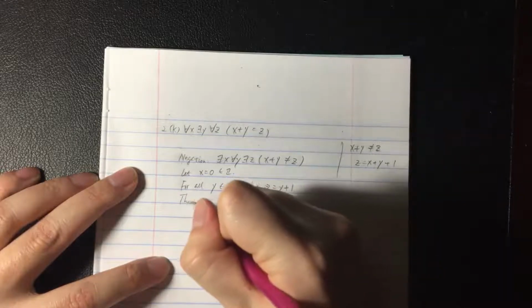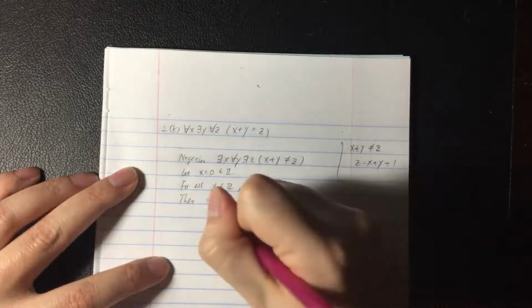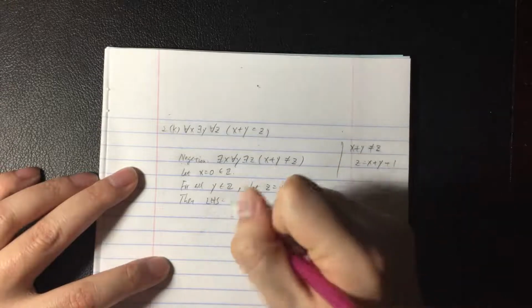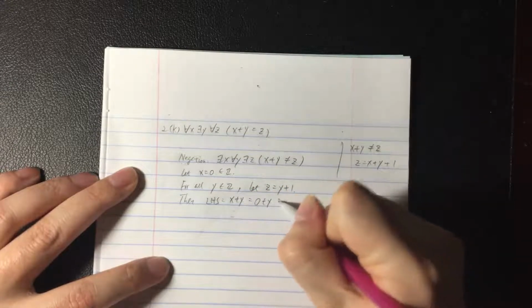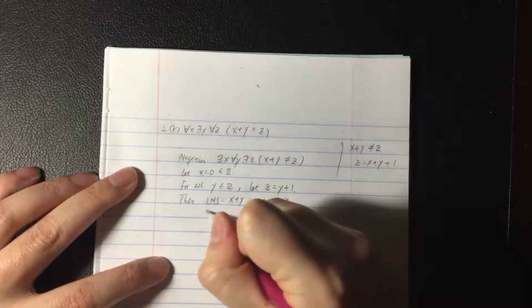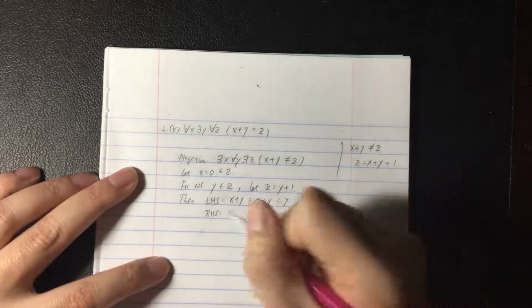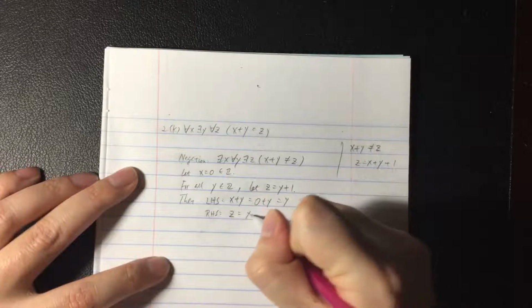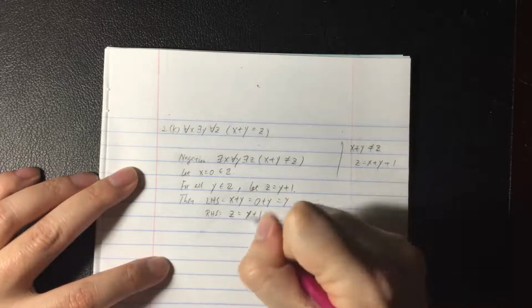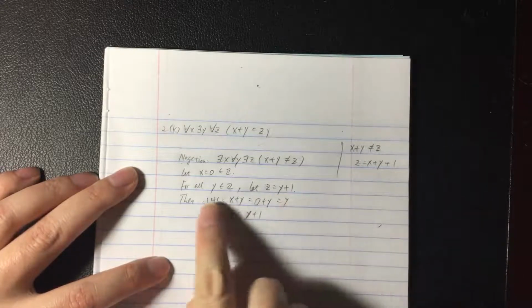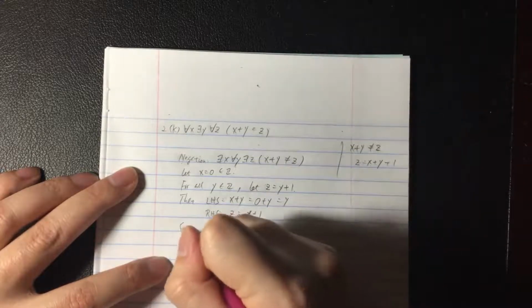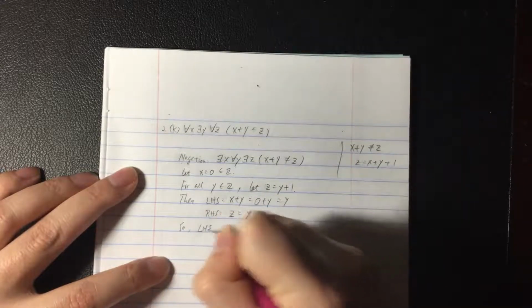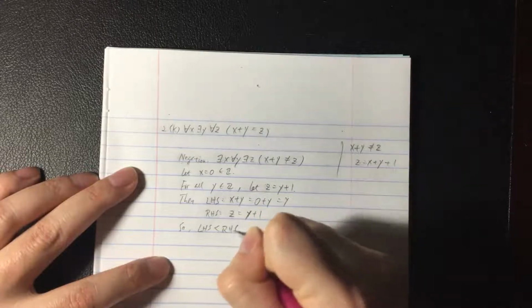Then the left hand side of the statement is x plus y, which is 0 plus y, that equals y. And the right hand side of the statement is z, which equals y plus 1. We can clearly see that the left hand side is less than the right hand side.